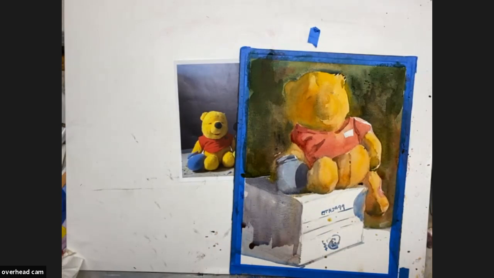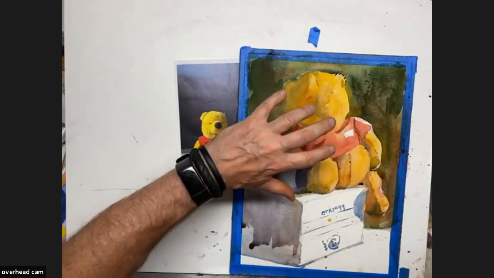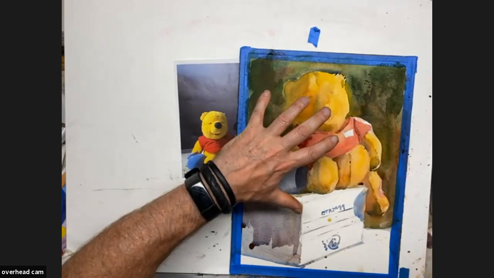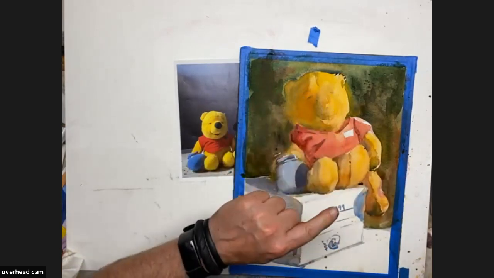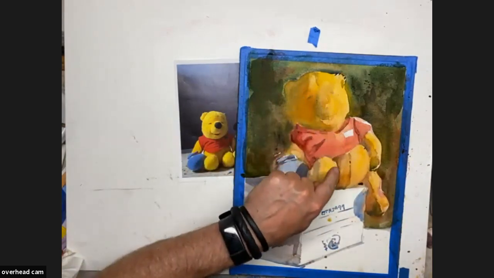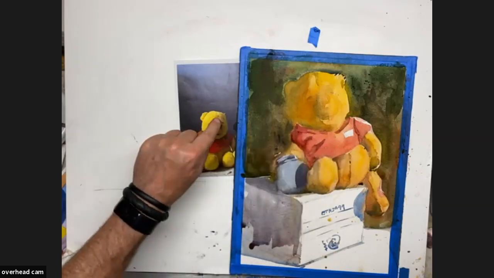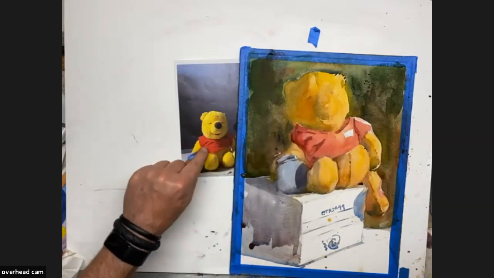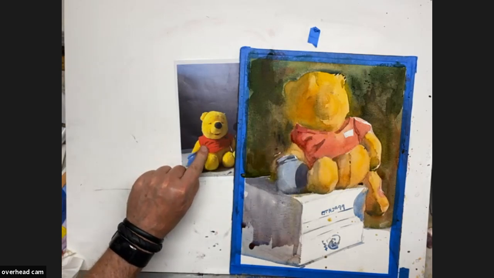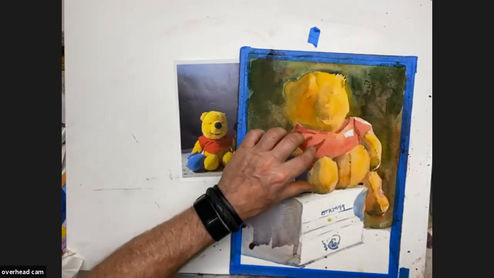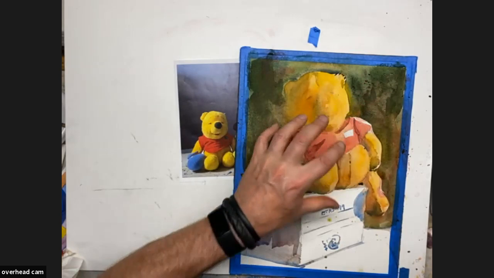But what I do like is that I've developed good contrast, right? What I don't like is that if you look at the shirt, I've missed the chroma on his shirt. You see? So I've got to let this dry and go back and do a glaze, try as hard as I can to bring that chroma up.